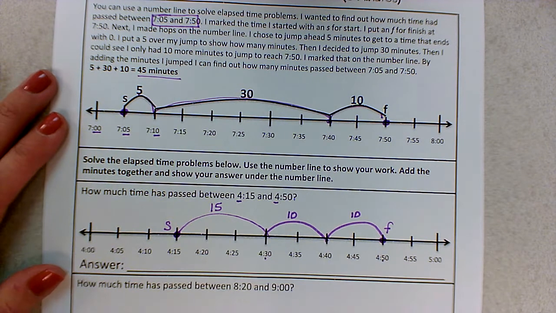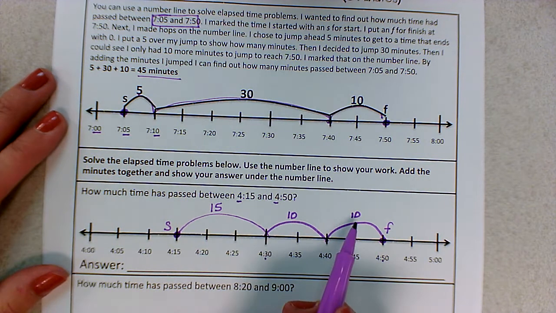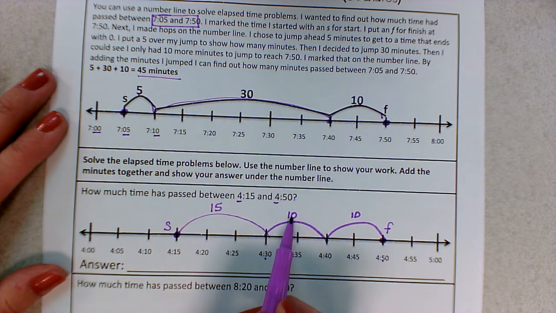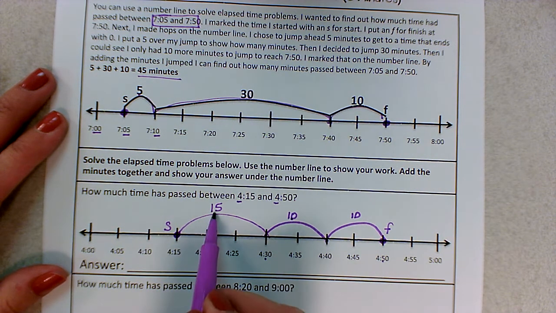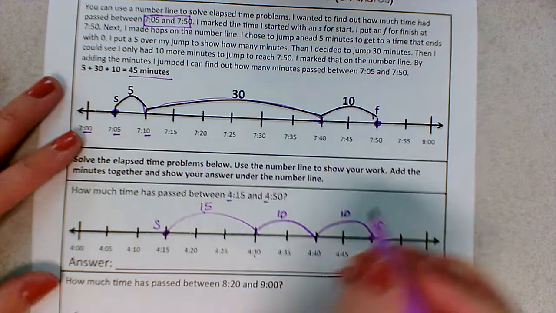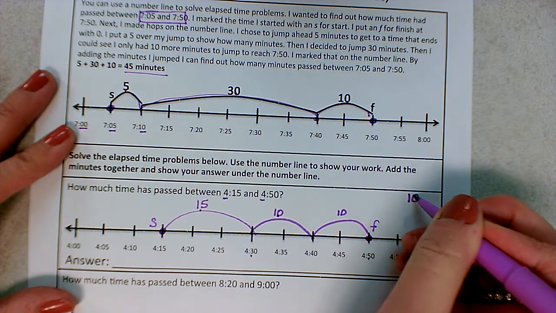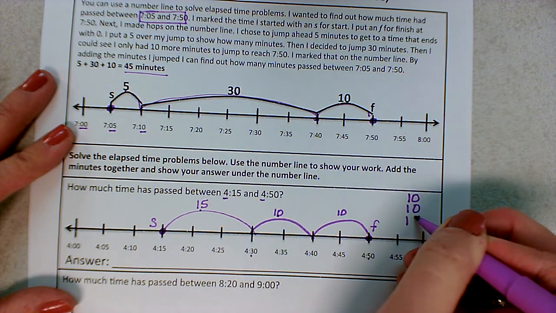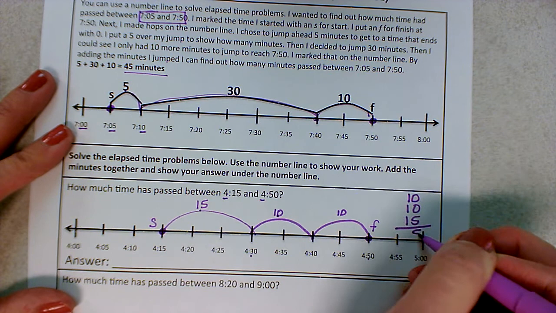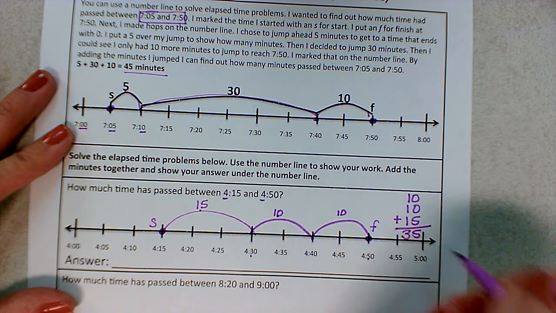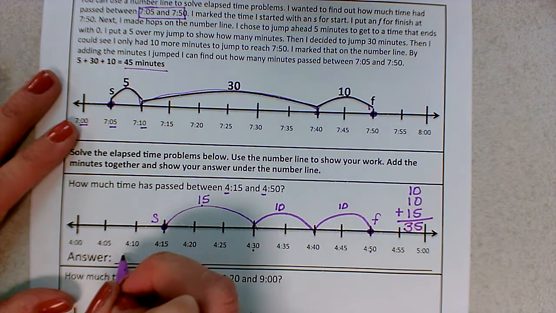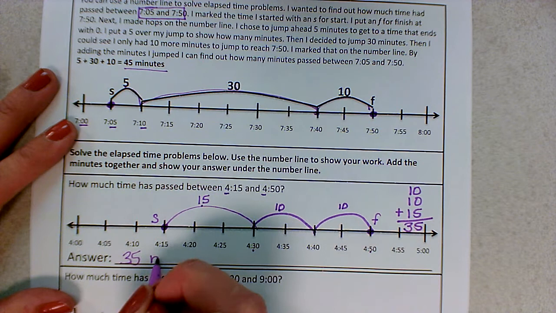But I made these jumps, and now I can add them. And I know I can add 10 and 10 in my head. 10 plus 10 is 20. And then 15 makes 35. Of course, I could always add them vertically to check that there were 35 minutes that had passed.